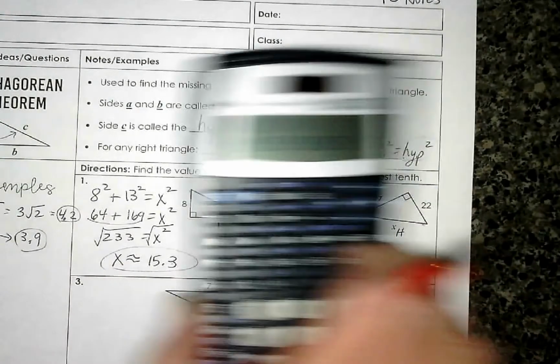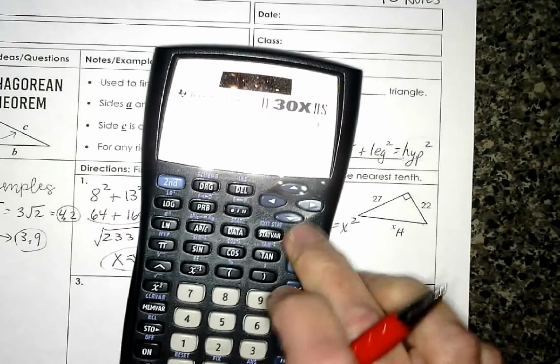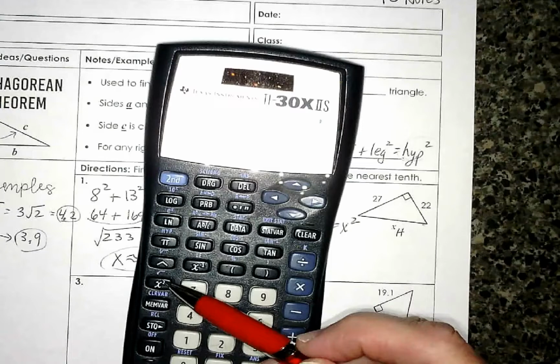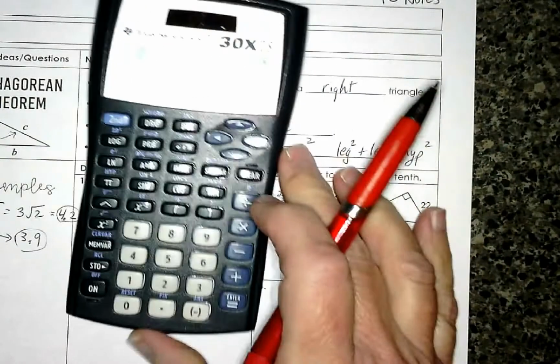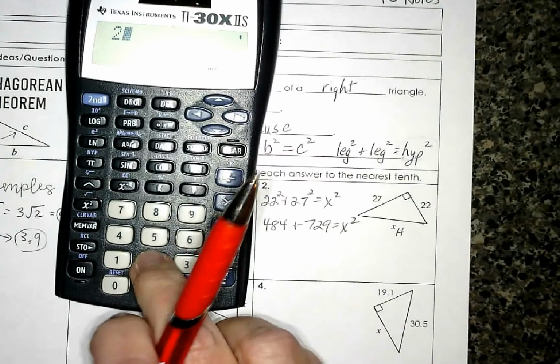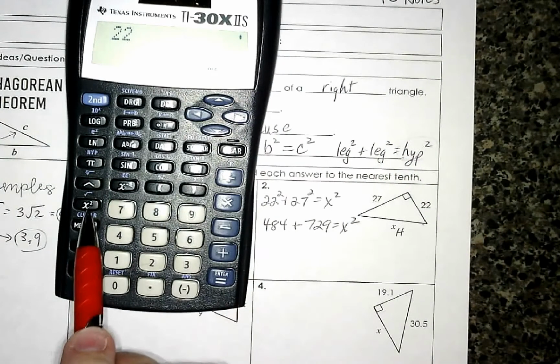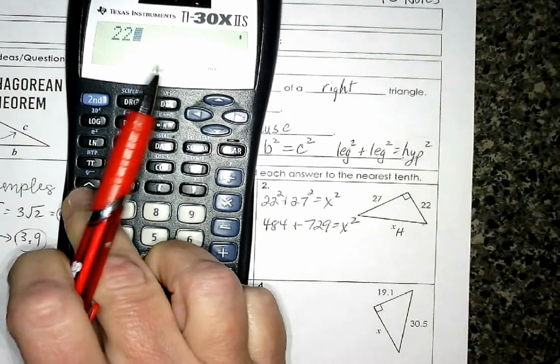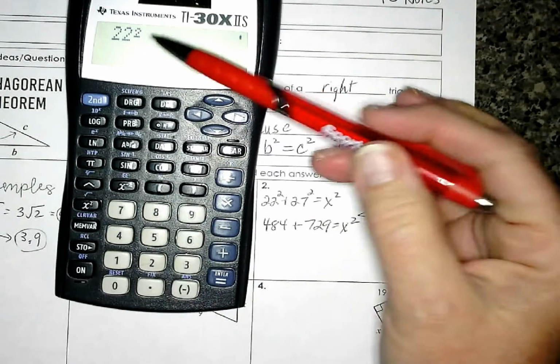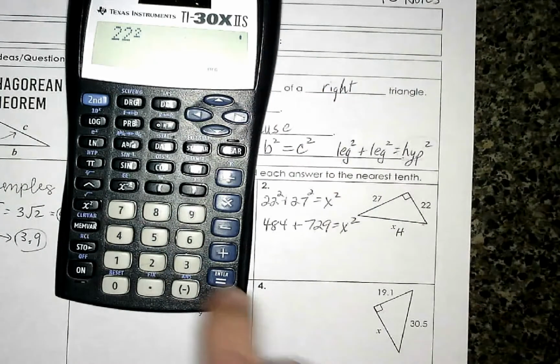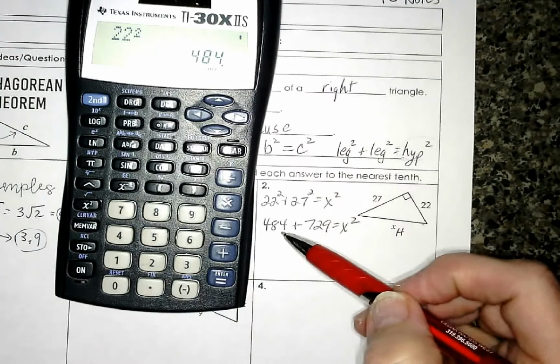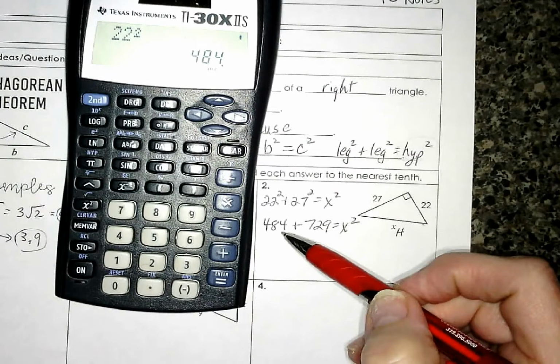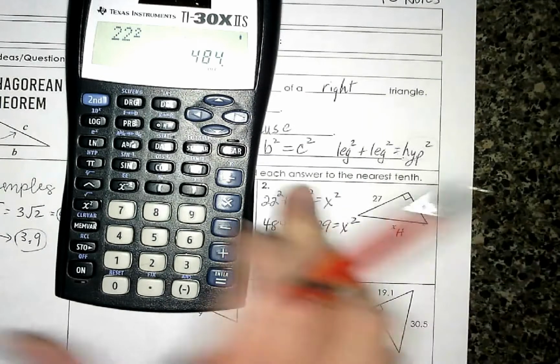The calculators do have a square button. In fact, that was the one that we punched before. So if I want 22 squared, I just punch in 22, and I'm going to push this x squared button. You can see it gives me my exponent here. Push equals, and there's my 484. And that is 22 times 22. Do the same thing over here.